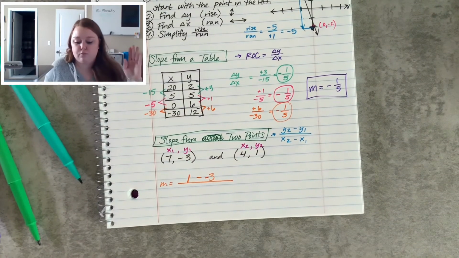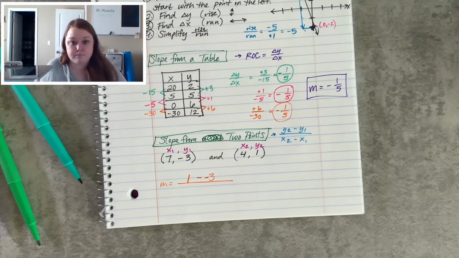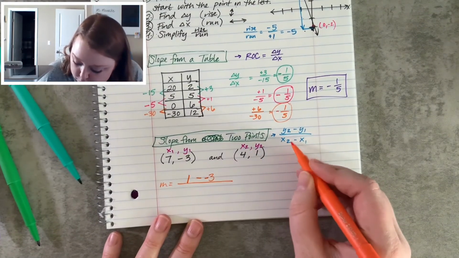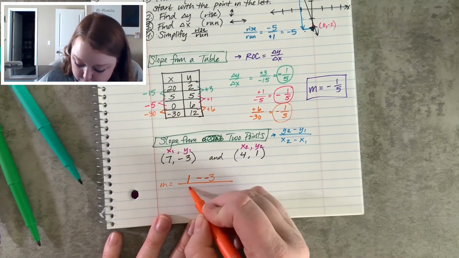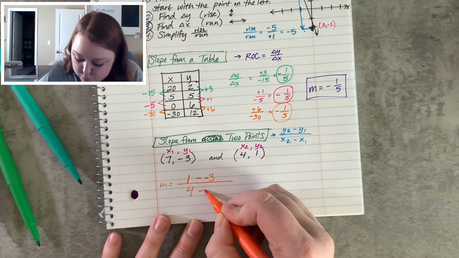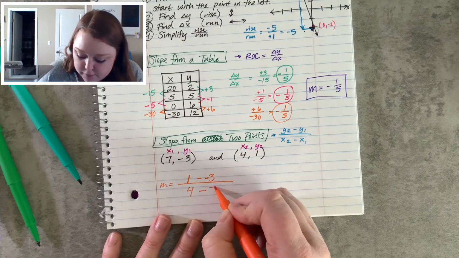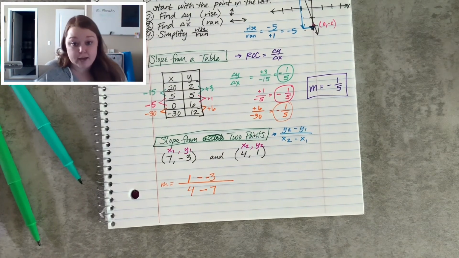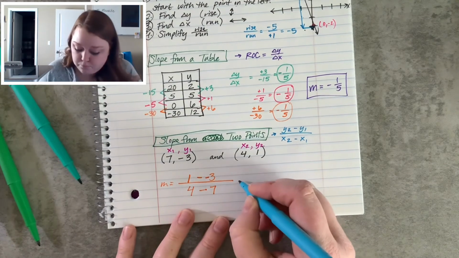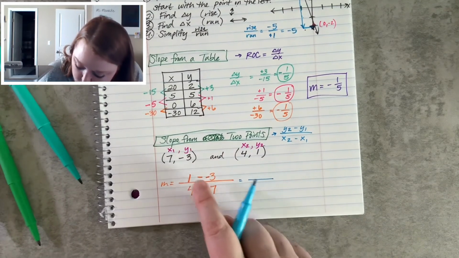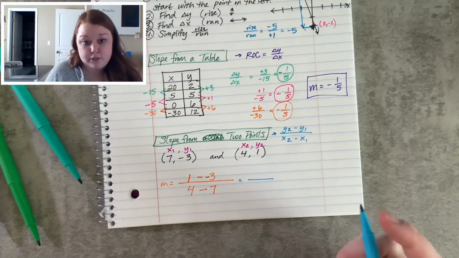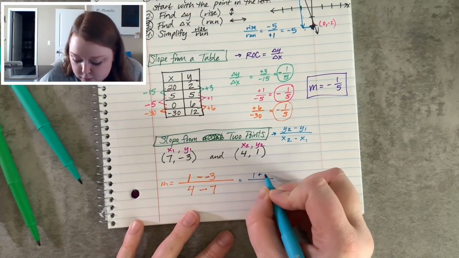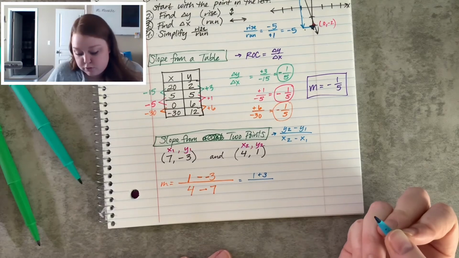So on top, you should have 1 minus negative 3. Okay. On the bottom, we take our second x value, which is 4, and we subtract our first x value, which is 7. Okay. So now we're going to go ahead and simplify this down. Here we go. 1 minus -3. Well, if you remember, when you subtract a negative, that's the same thing as adding a positive. So it's the same thing as 1 plus 3.